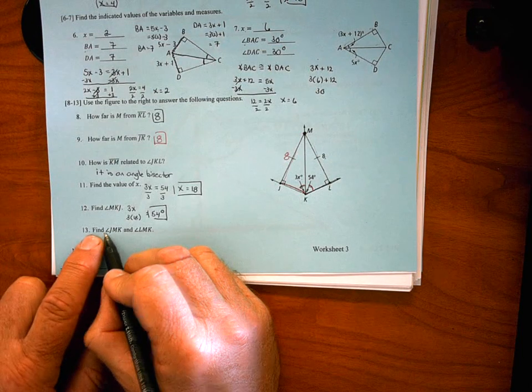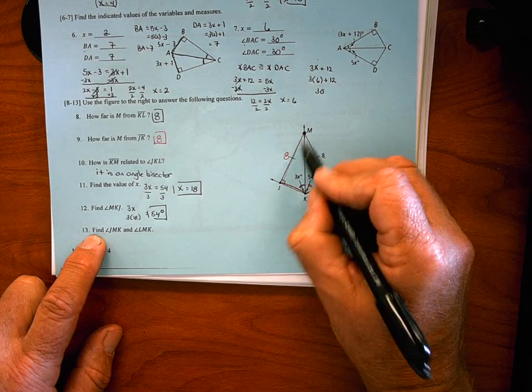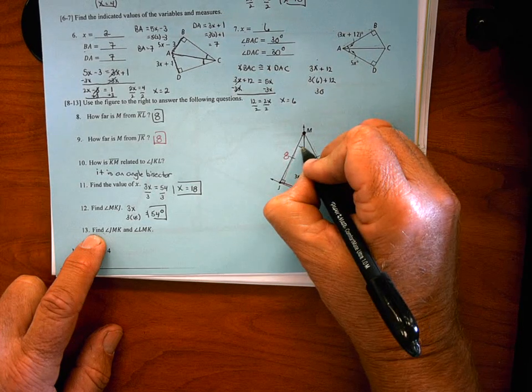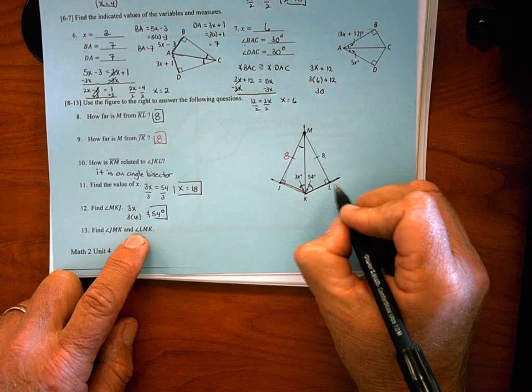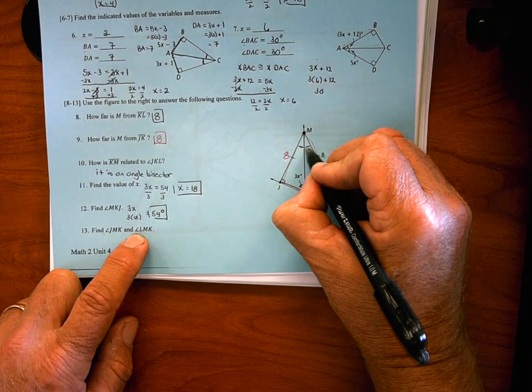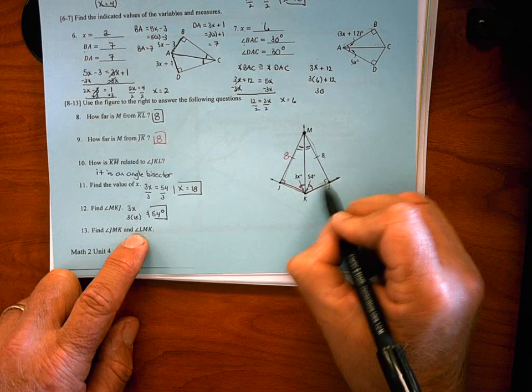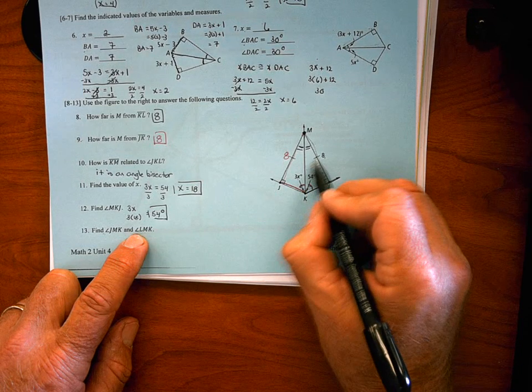Number 13, find angle JMK. So JMK, that would be that angle right there. And angle LMK, L up to M, take the turn, it'd be that angle right there. So I want to find those angles, and they're going to be the same. Well, how do I do that? Well, let's focus in on this triangle right here.